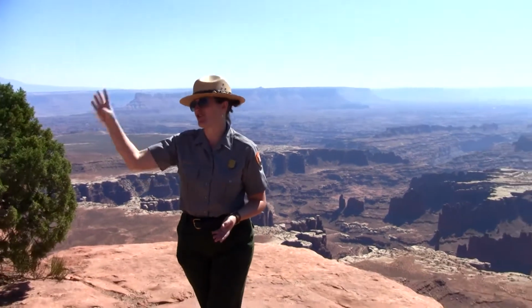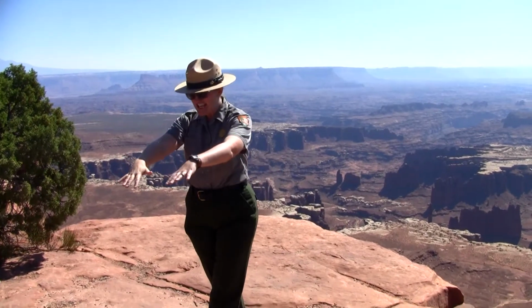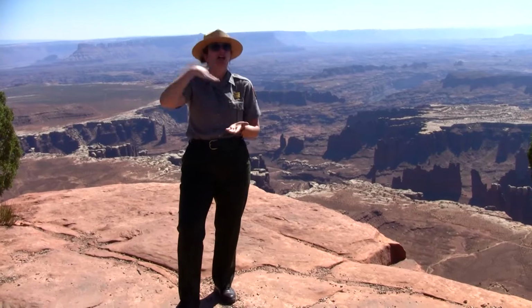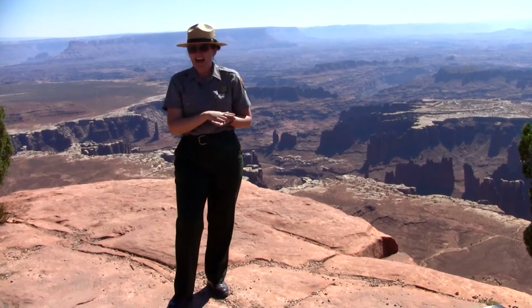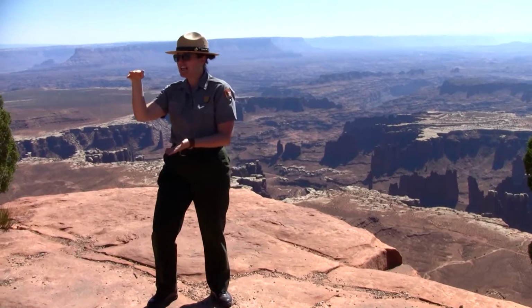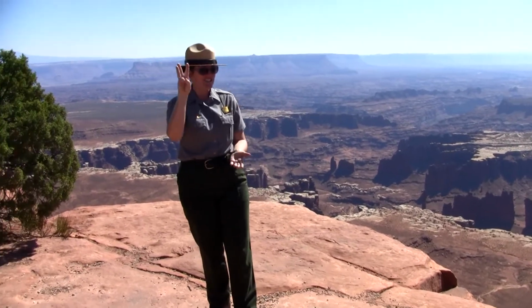And year after year, a long time ago, the constant ebb and flow of that inland sea deposited layer upon layer upon layer of mud, and that mud eventually began to change back to rock, creating the third rock layer of the island in the sky.